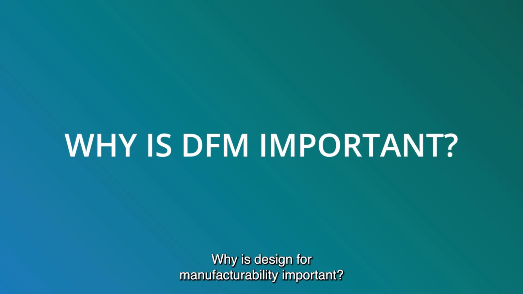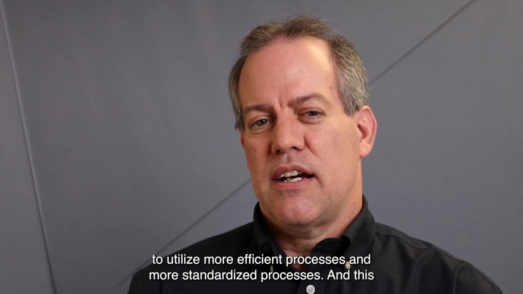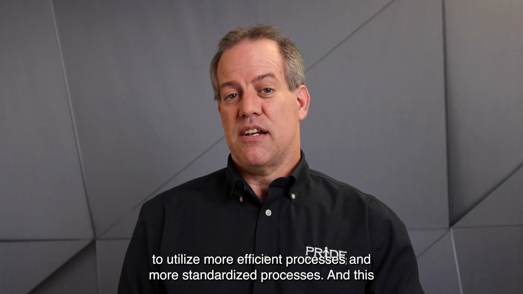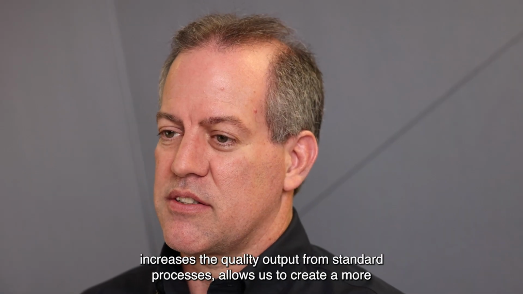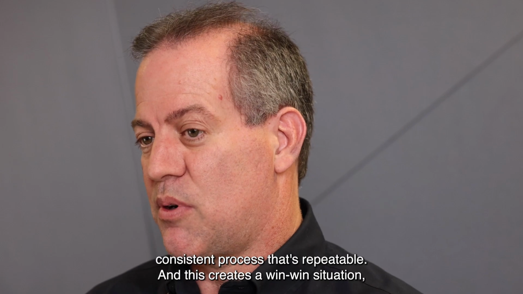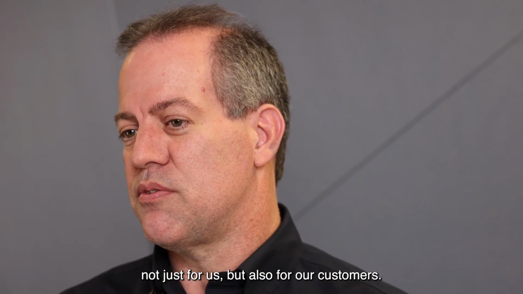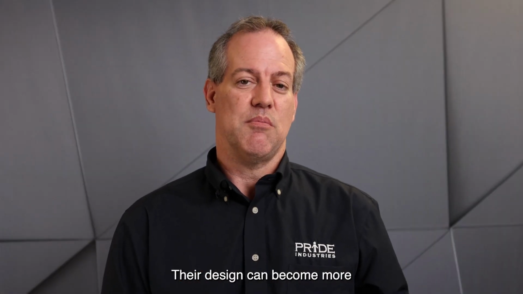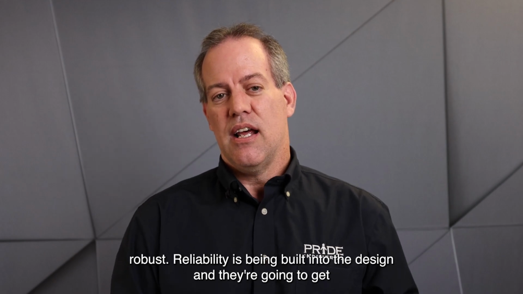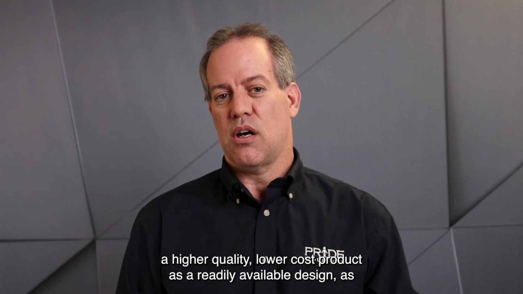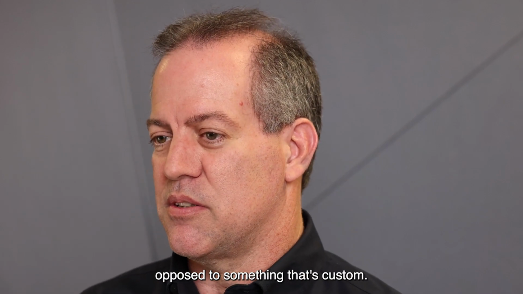Why is design for manufacturability important? So DFM enables us to utilize more efficient processes and more standardized processes. And this increases the quality output from standard processes, allows us to create a more consistent process that's repeatable. And this creates a win-win situation, not just for us, but also for our customers. Their design can become more robust, reliability is being built into the design, and they're going to get a higher quality, lower cost product as a readily available design as opposed to something that's custom.